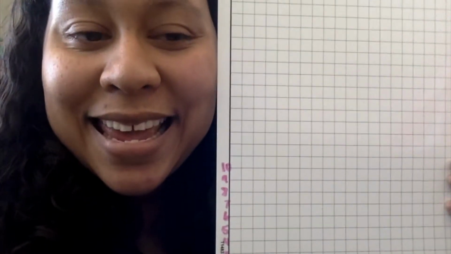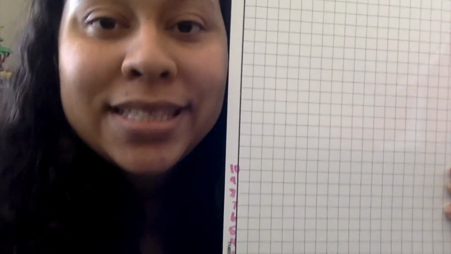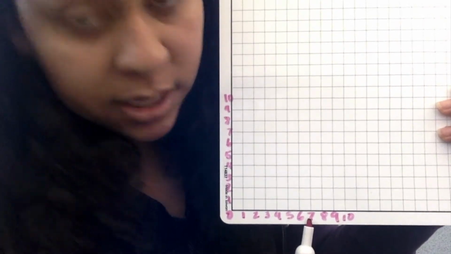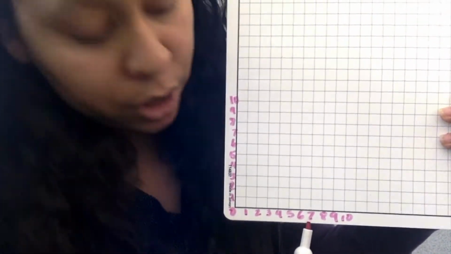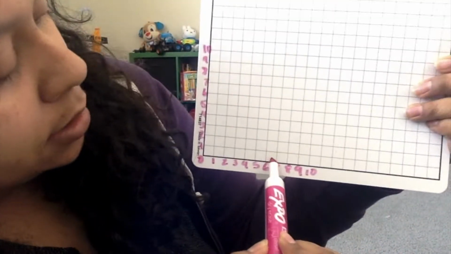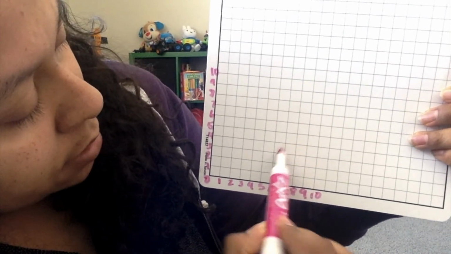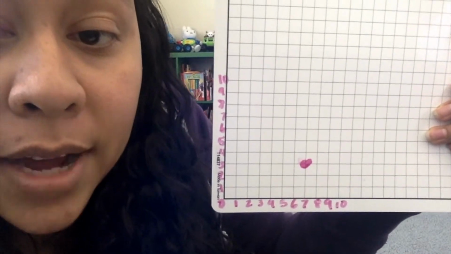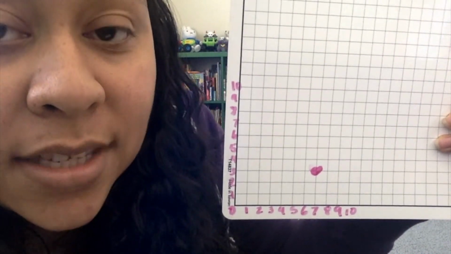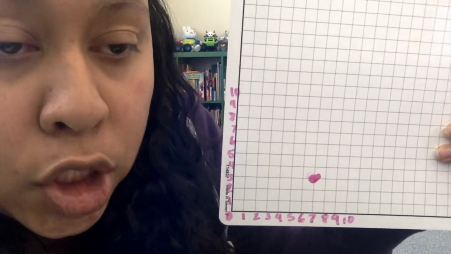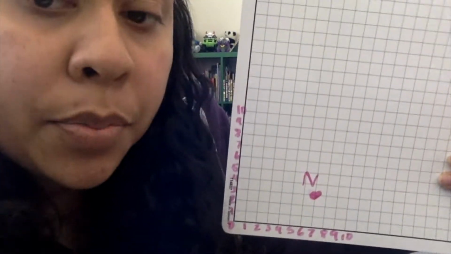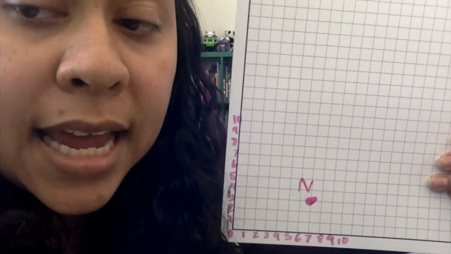So for example, problem 7 says N and then points 7, 3. So that means you're going to go over to 7 on the x-axis, up to 3 on the y-axis. So that would be right here. And you put a dot right at where those 2 lines are touching, where they connect, where they intersect, okay? So then label it the letter that it is given. So on problem 7, it says N.